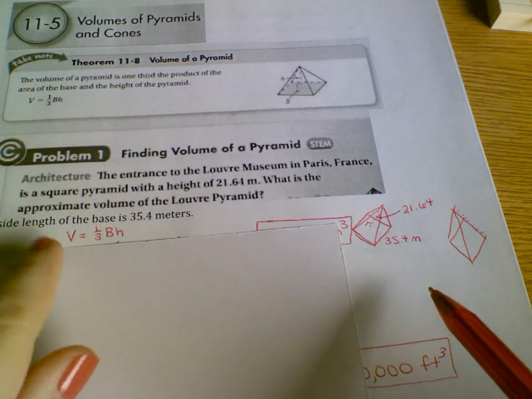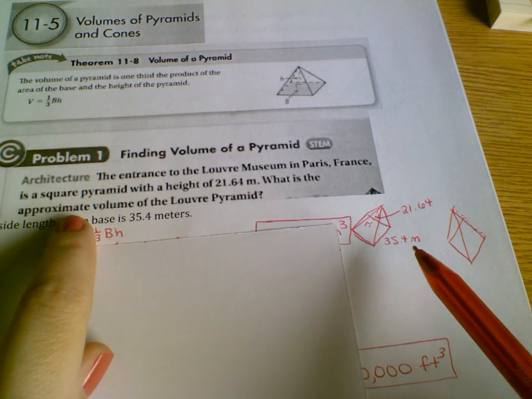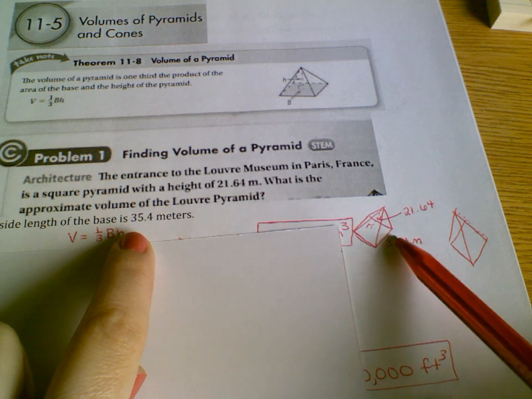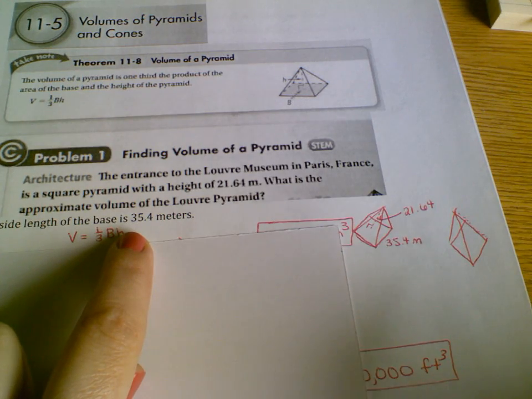And then in the problem it didn't tell you, but in the picture it tells you that the length of the base is 35.4. So make sure that you draw that in there as well.